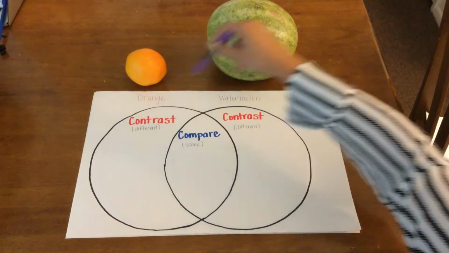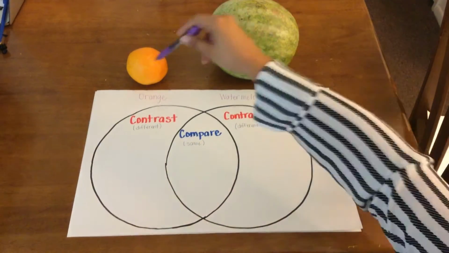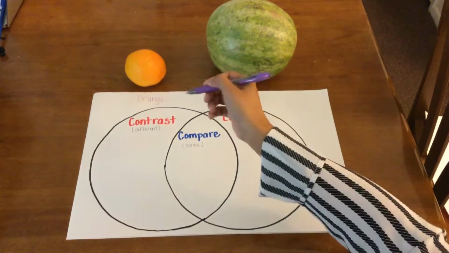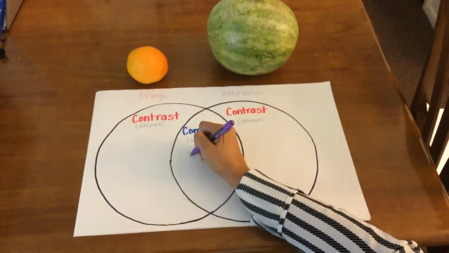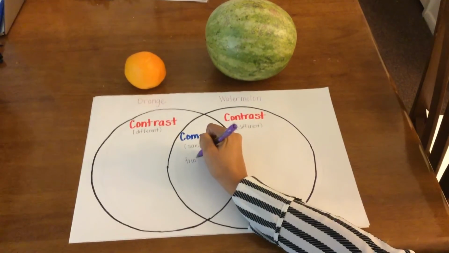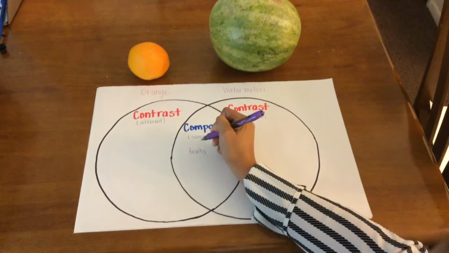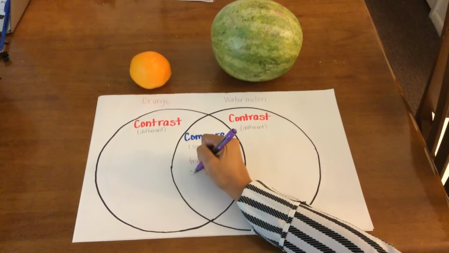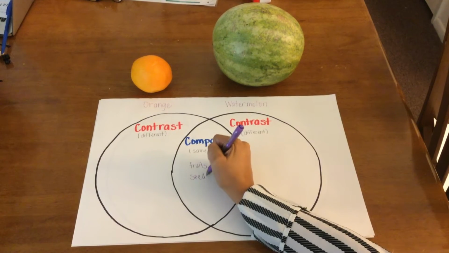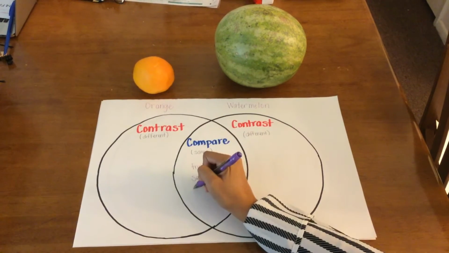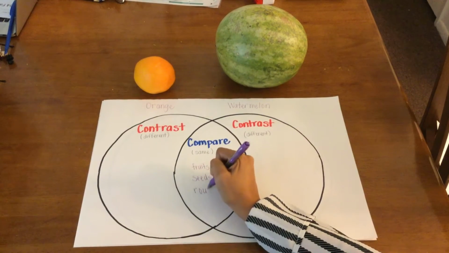So let's compare an orange and a watermelon. How are they alike? Well, they are both alike because they are fruits. They are also alike because they have seeds. And also because they both are round.